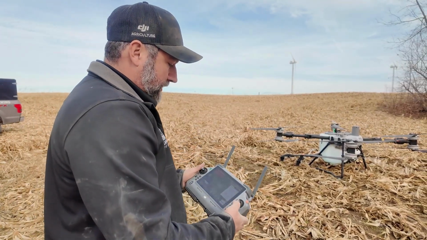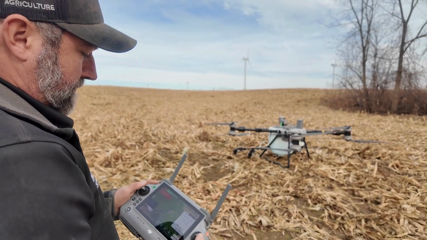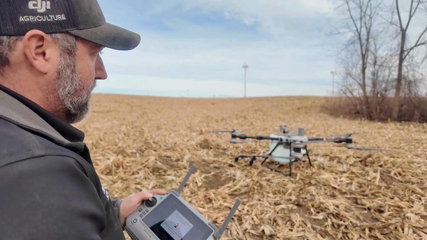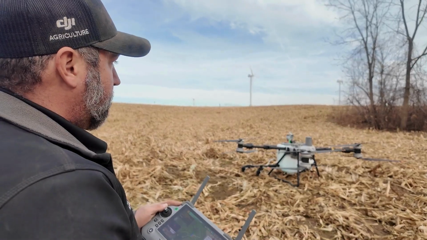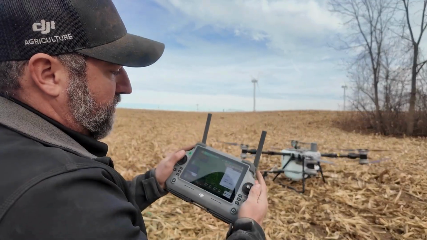So here we're going to go, we're going to take off again. Aircraft preparing to take off. Stand back at a safe distance. Take off. And here we'll start from this point and we'll work the other way of the field.